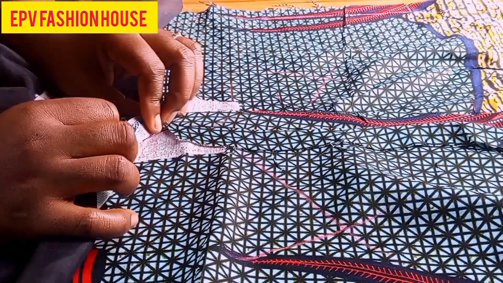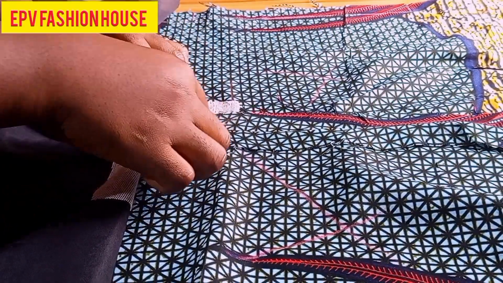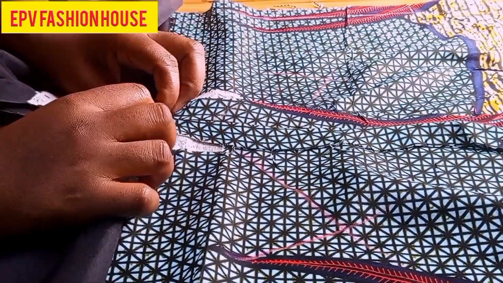So I'm going to go to my machine right now. I'll lift up the lining and the fashion fabric. I will sew them up together.